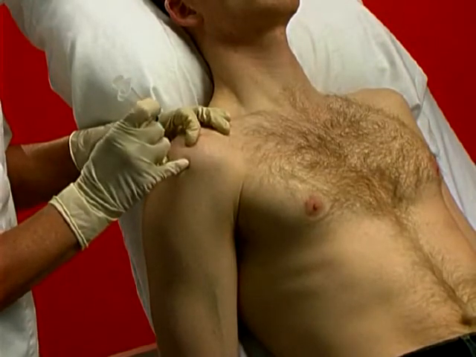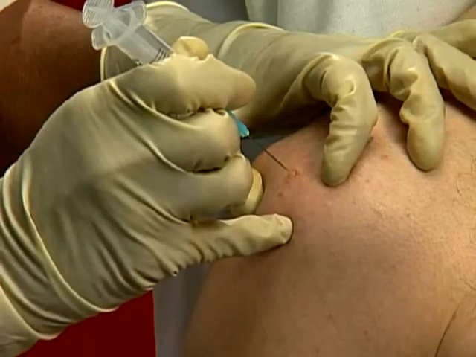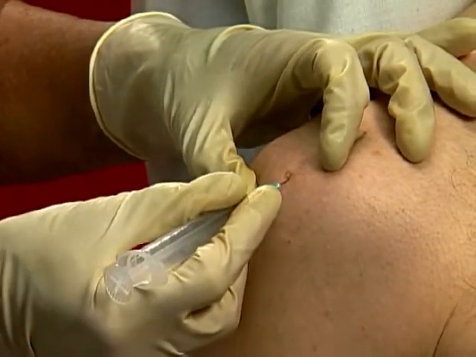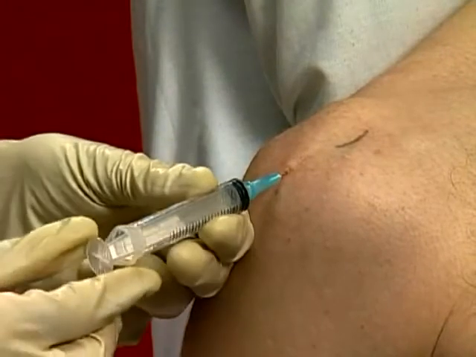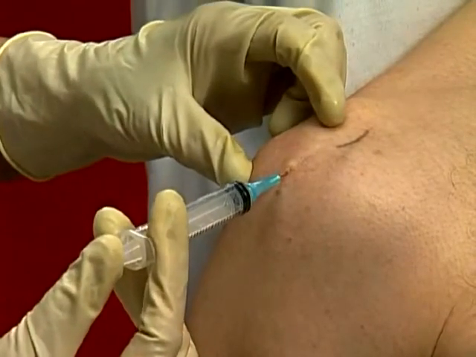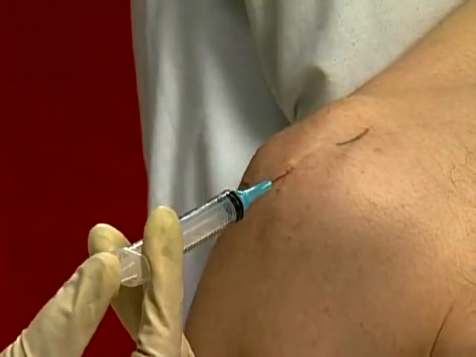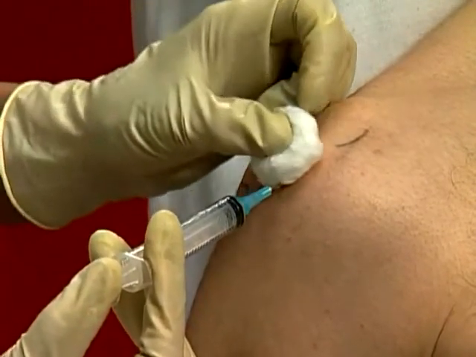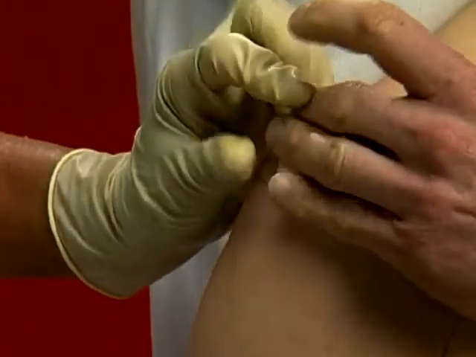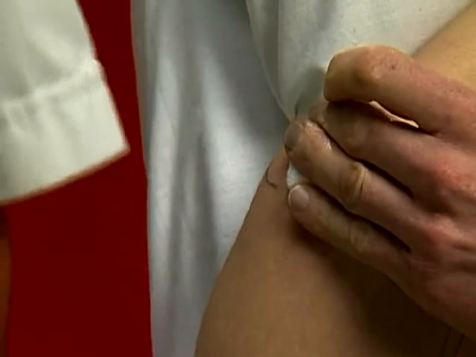Stabilize the injecting hand close to the site, stretch skin firmly and rapidly insert needle perpendicularly. Slowly angle upwards under the acromion. Aspirate, then inject solution while slowly withdrawing. Press firmly around needle with cotton wool and rapidly remove. Dispose of syringe and needle safely in Sharps box.